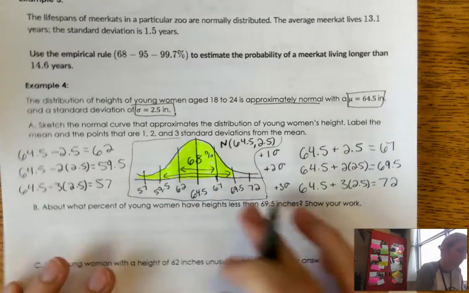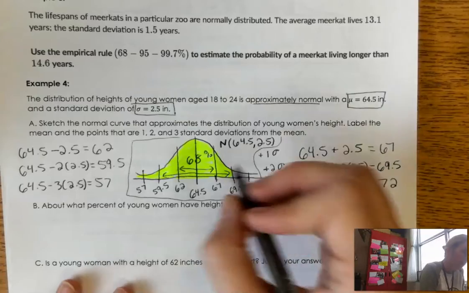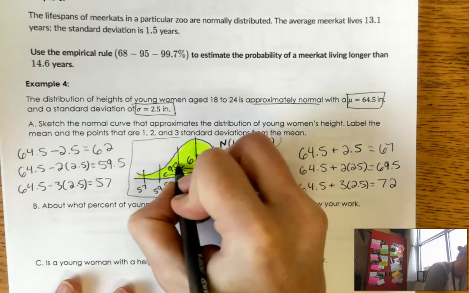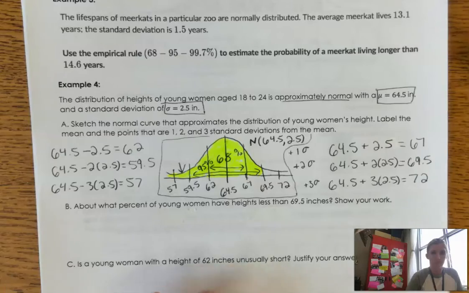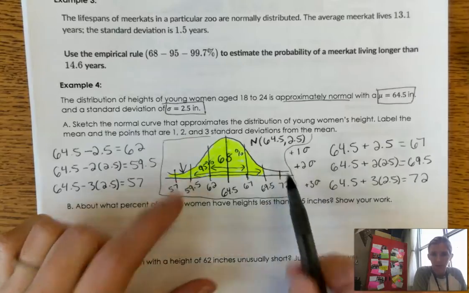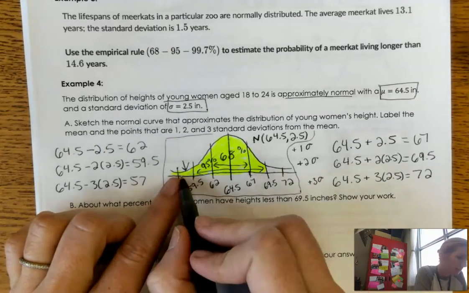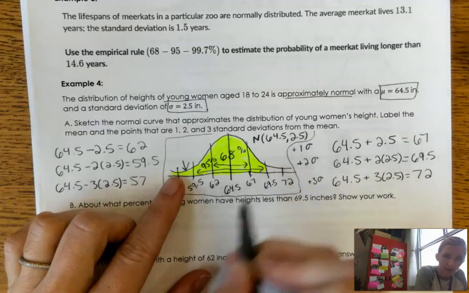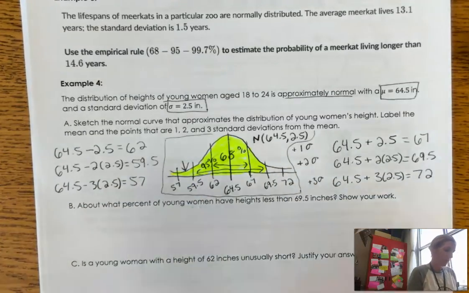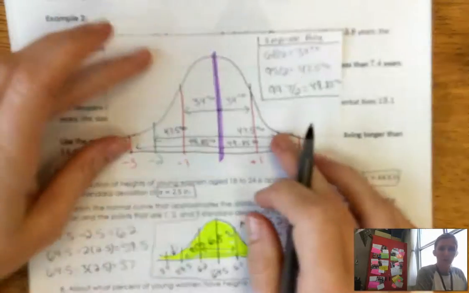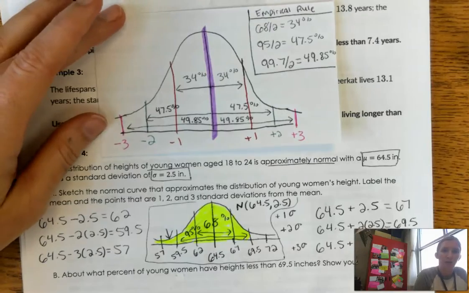I know 2 standard deviations away from the mean is 95% of the data. And I know 3 standard deviations is 99.7, but this isn't 3 standard deviations, right? This is the only side that's shaded. That's not shaded. So I need to pull out my little guide that we did earlier in class today.